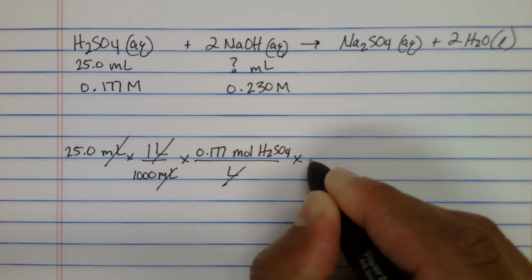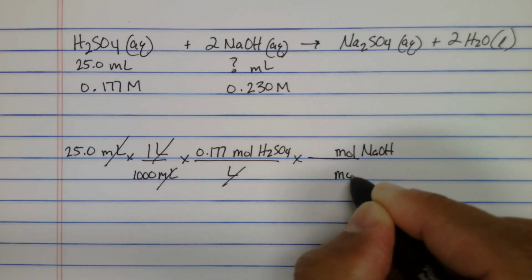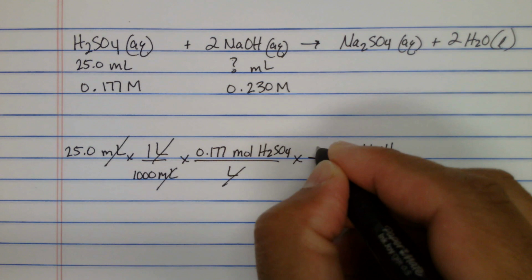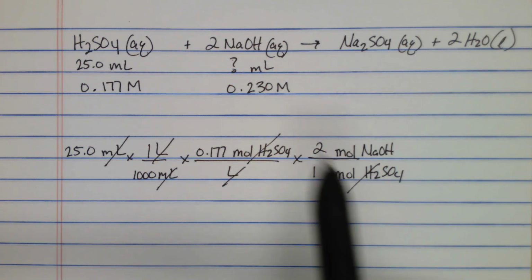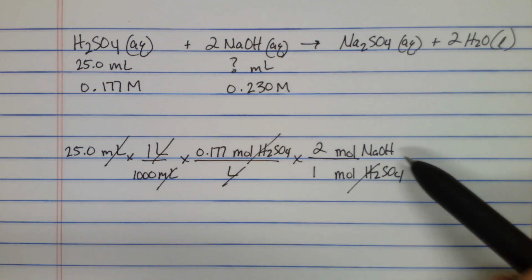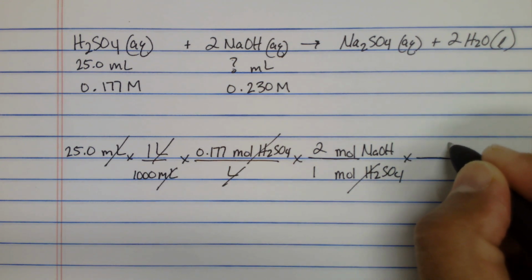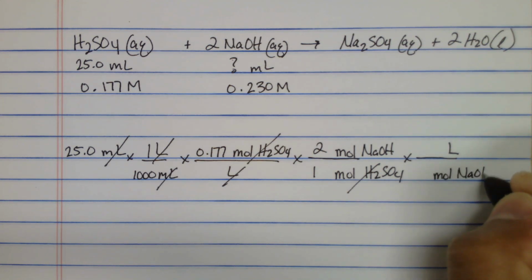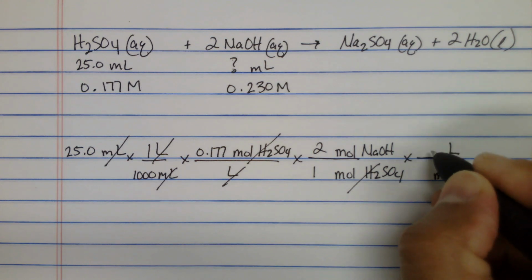present. What I'll do next is convert to the moles of the sodium hydroxide. That's where we use the mole-to-mole ratio. 2 moles of sodium hydroxide react with 1 mole of the sulfuric acid. So now I've done it. I found the moles present. Now I can take advantage of my molarity for the sodium hydroxide. So notice what I'm going to do here. I'm going to keep going, and I'm going to convert the moles of sodium hydroxide to volume. Notice I'm converting to liters, and I'll cancel the mole of the sodium hydroxide. Again, mole-liter relationship, that's the molarity, which is given to me in the problem.